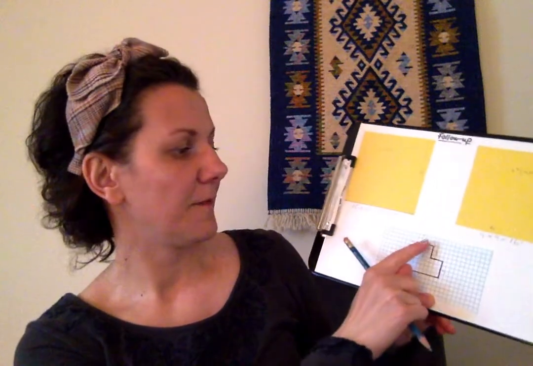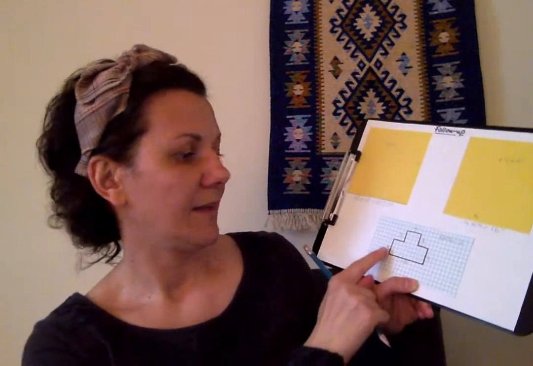First, I'm going to find out the area of the top, which is what? 4 times 3 equals 12. And then the area of the bottom, this part. This is 4 times 10 equals 40.